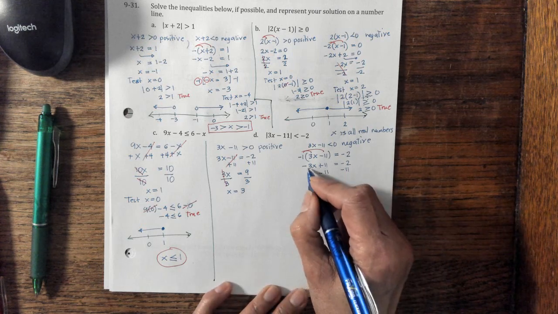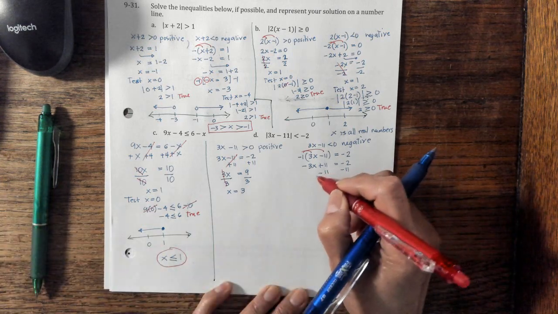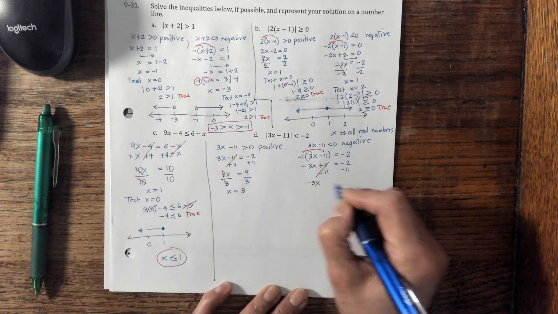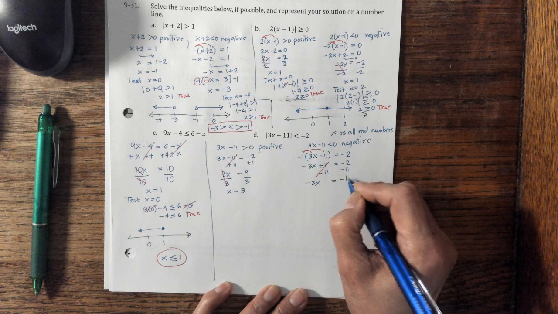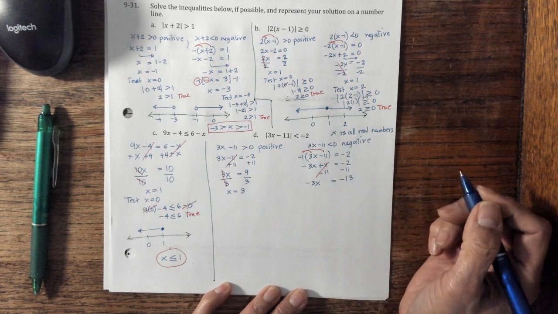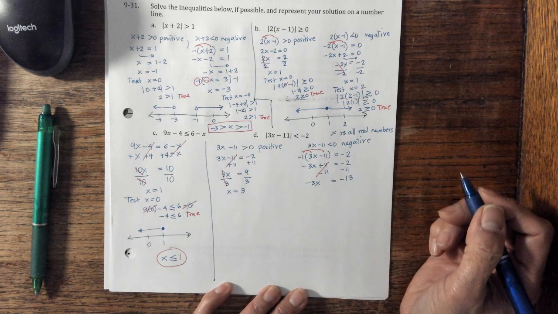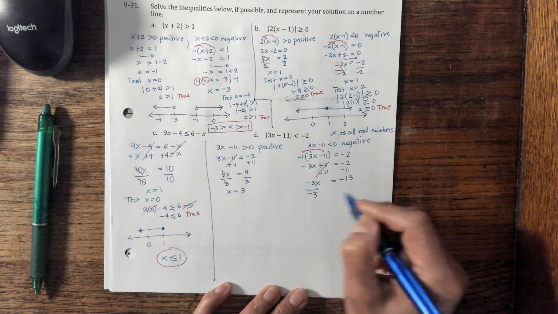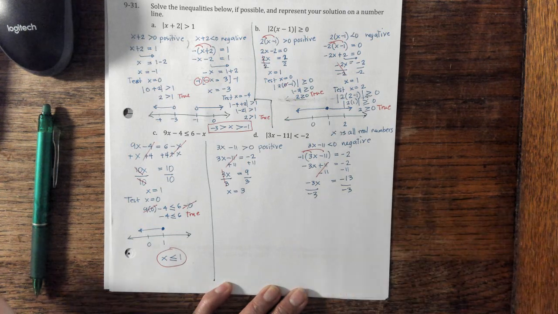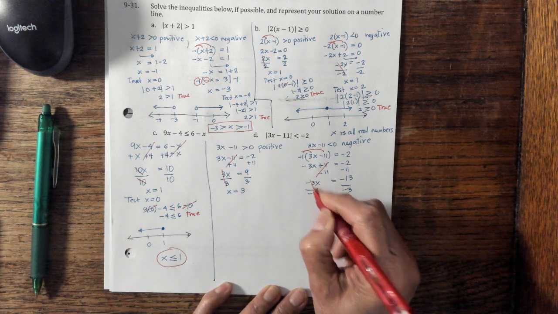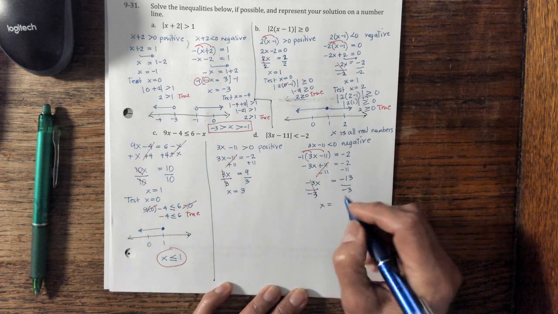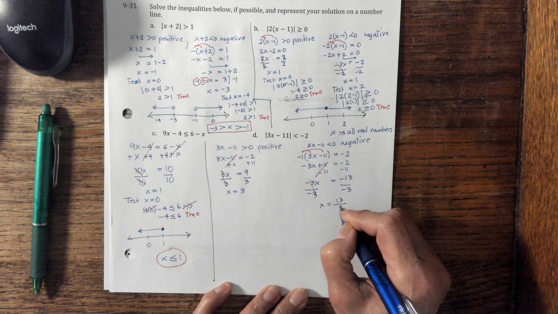So we are canceling negative and positive 11. So negative 3x is equal to negative 13. So therefore, we divide the whole equation by negative 3. We cancel, so x is equal to positive 13 over 3.